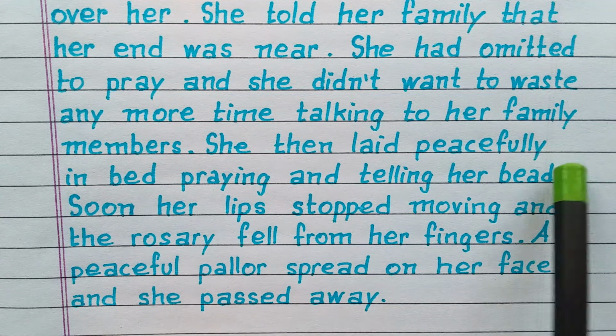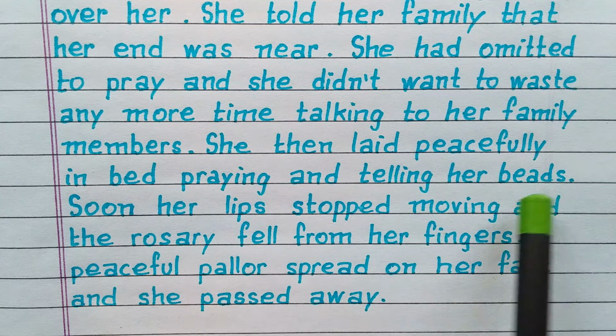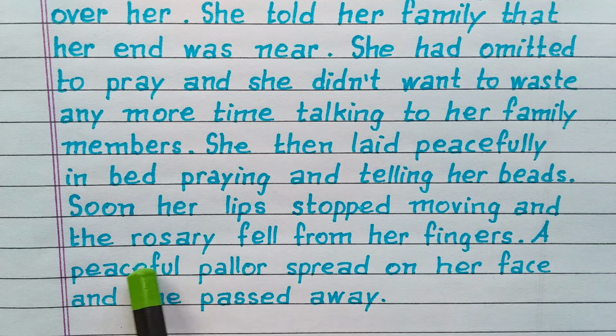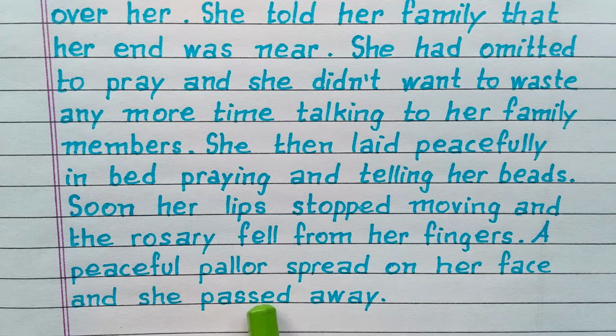She then lay peacefully in her bed praying and telling her beads. Soon her lips stopped moving and the rosary fell from her fingers. A peaceful pallor spread on her face and she passed away.